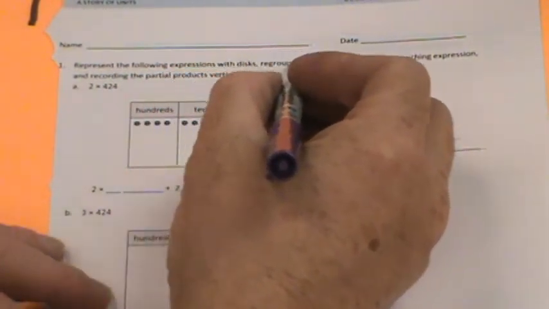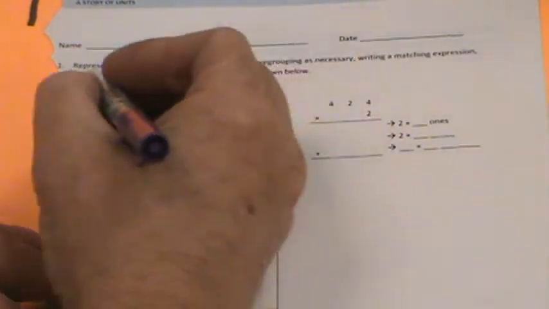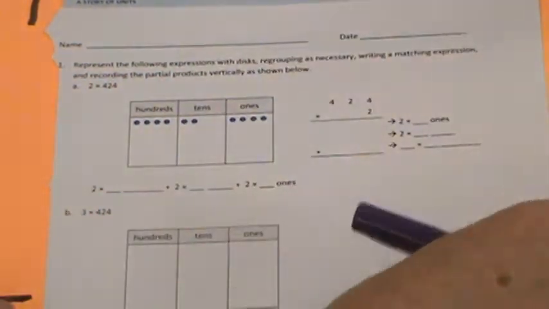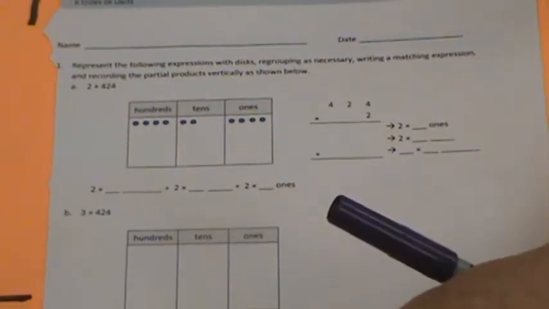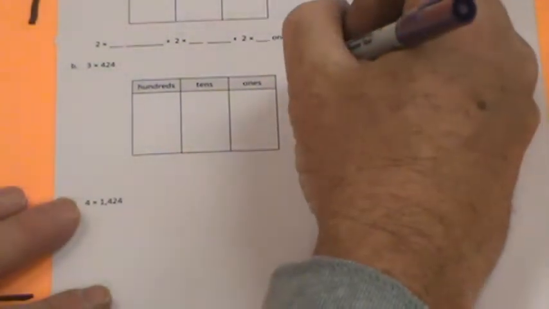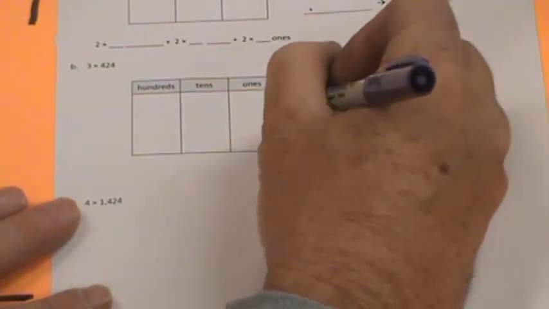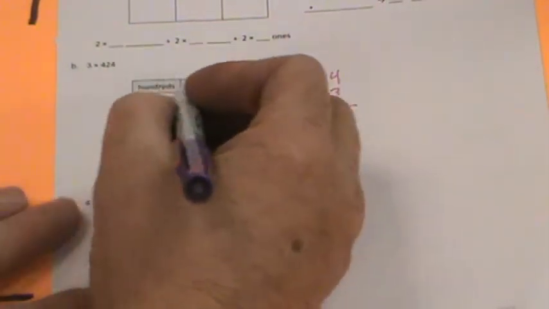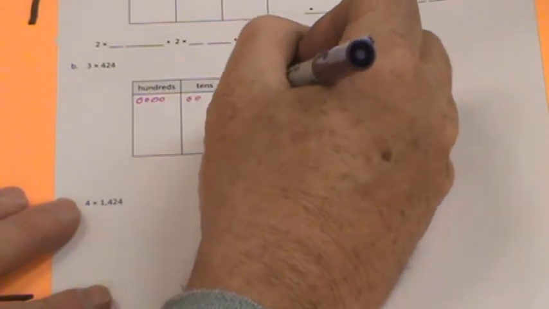Number one is represent the following expressions with disks, regrouping as necessary, writing a matching expression, and recording the partial products vertically as shown below. Let's take a look at B, and it's 424 three times, okay? So we'll do 4, 2, 4 times 3. Hopefully you did the partial products too. We have to do the disks, so we have 4 hundreds, 2 tens, and 4 ones. Okay, so let's multiply them by 3. 3 groups.